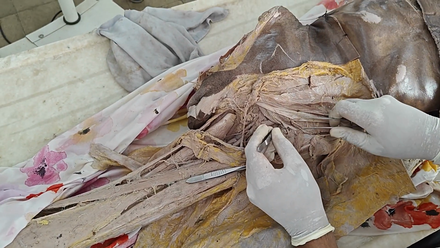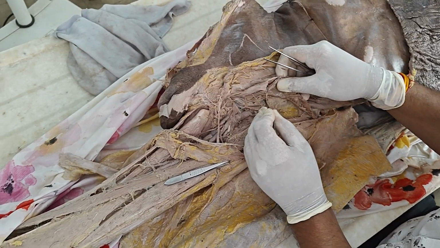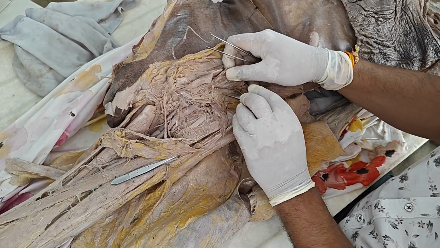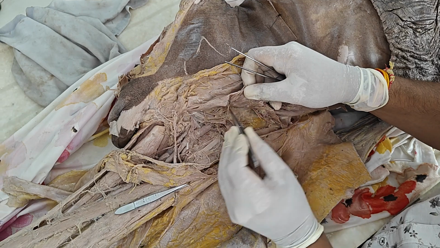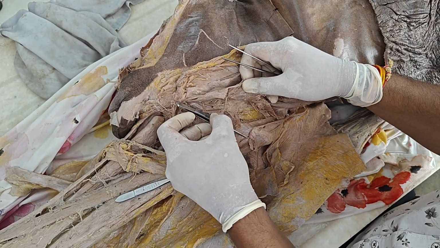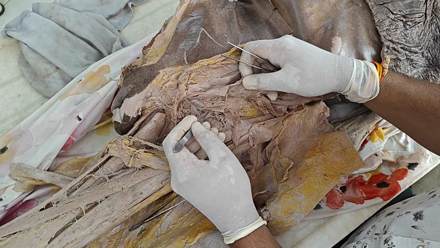The indirect inguinal hernia is mainly congenital in nature, and it passes through the gap inside the fascia transversalis. This is the deep inguinal ring, which is situated 1.5 centimeters above the mid-inguinal point.